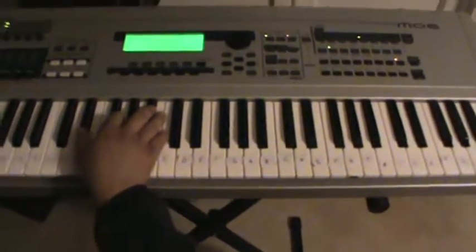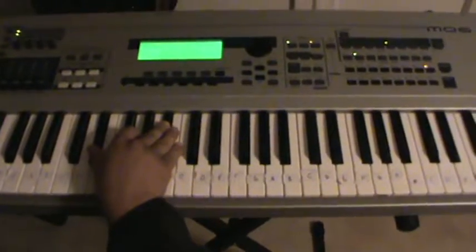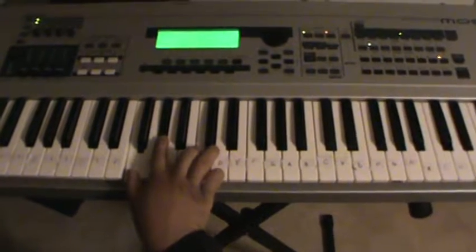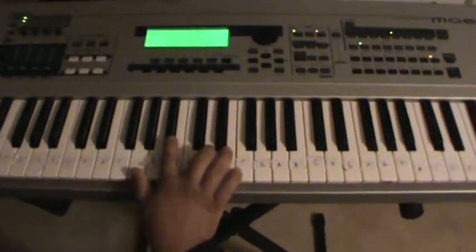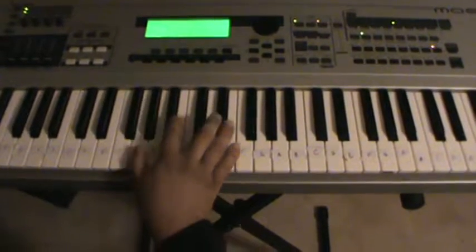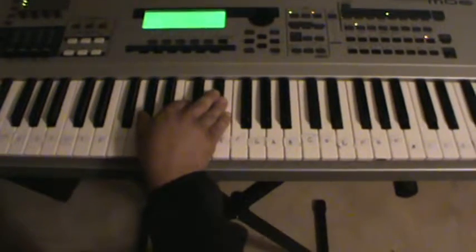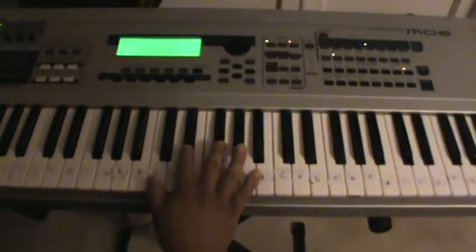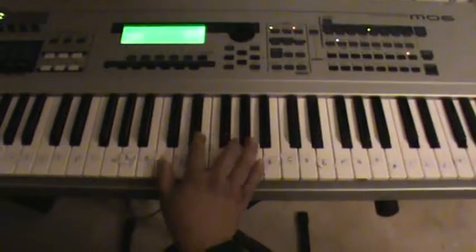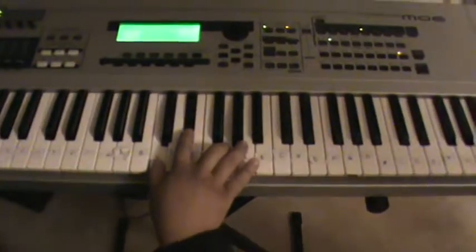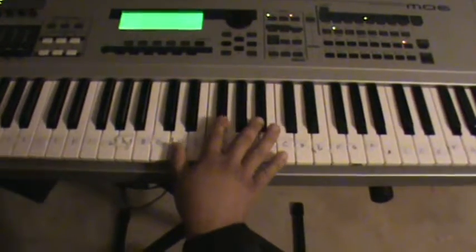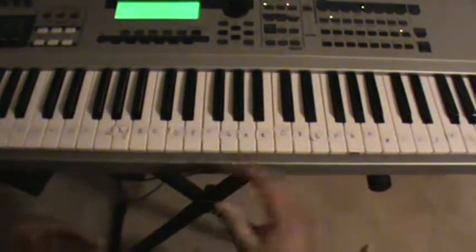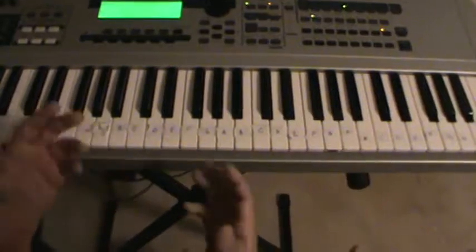So this one, you know, is going to be major. This is going to be minor. This is going to be minor. Major. Major. Minor. Minor. And this is diminished, and back to major. Okay, and that's how songs are related.